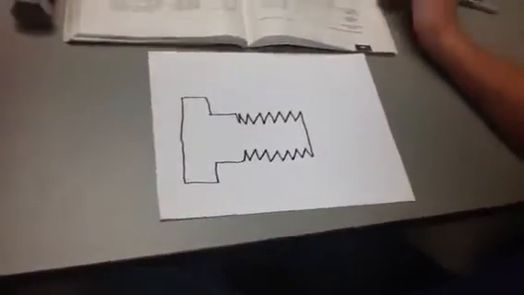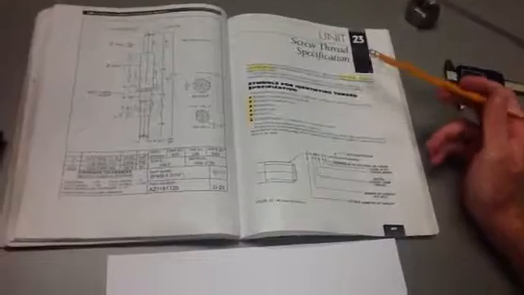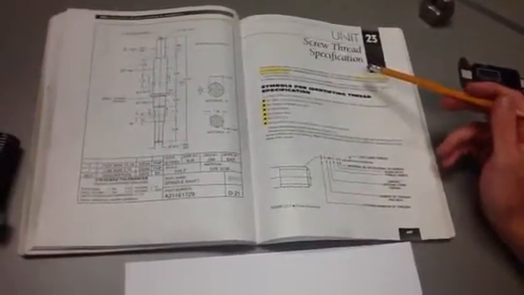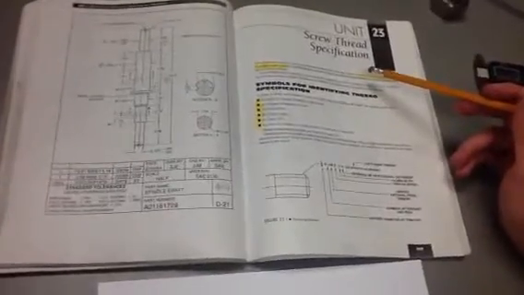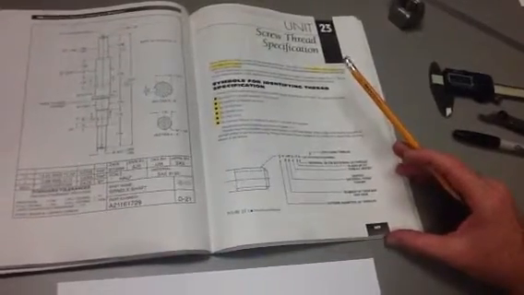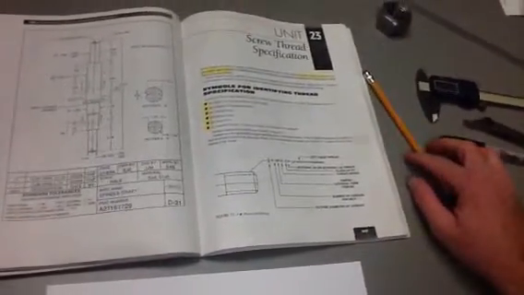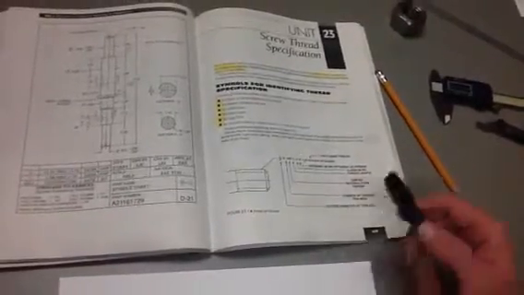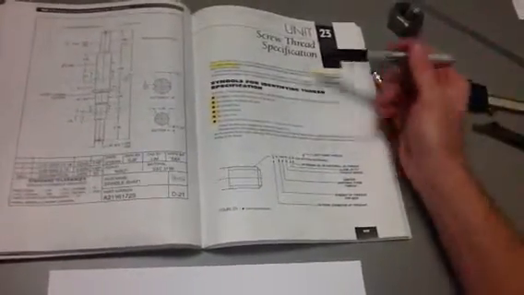Alright, today we're going to look at Unit 23, Screw Thread Specification. This is probably one of the most important lectures that we're going to cover all year, and I would suggest pausing right now or whatever you have to do to get you a notebook and make a few notes as we go through this, because this will be a lot of information that will be on your final exam. So we'll go ahead and get started through here.